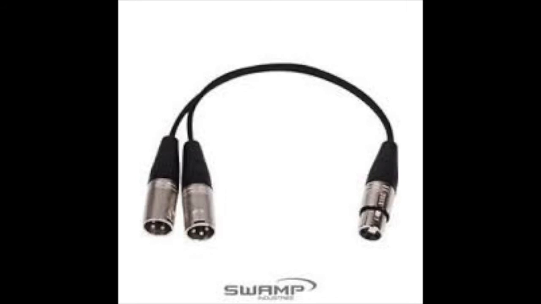So yeah, that was just 4 very quick things that we use at The Well when it comes to gear. So direct boxes, the SM58, which is the vocal mic, the SM57, which is the everything-but-vocals mic that you can use for everything, and then the XLR splitter.